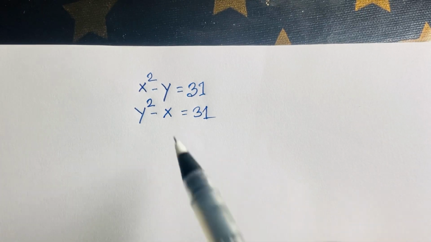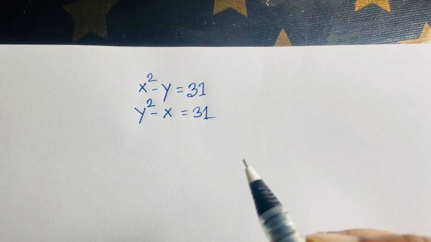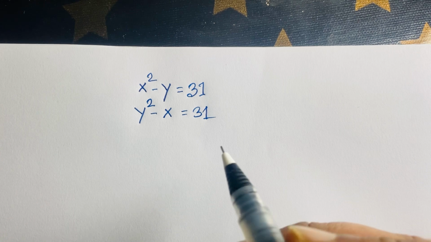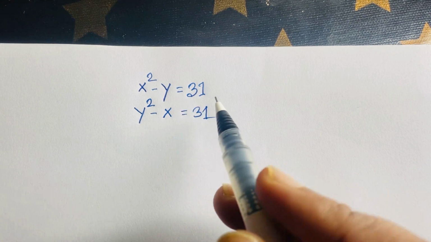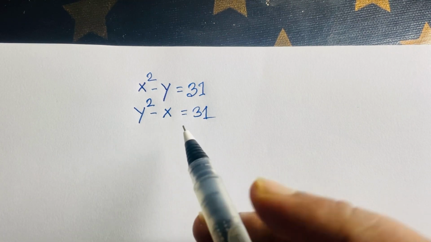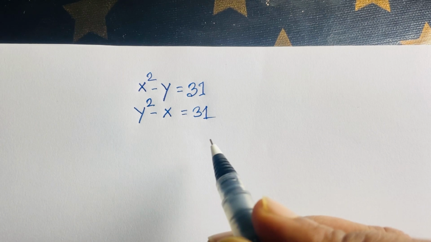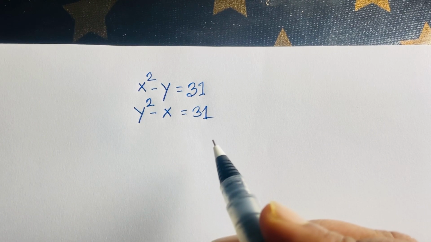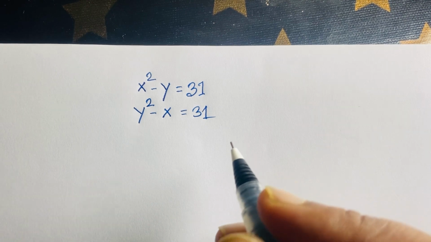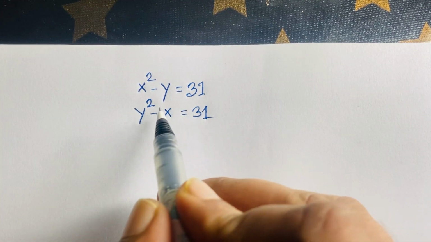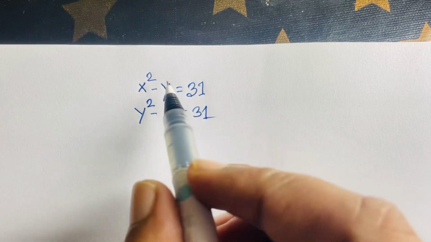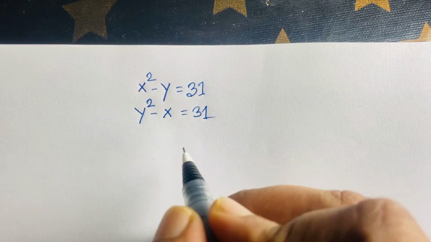Hello everyone, in this video we are going to solve this Japanese math Olympiad question. x square minus y is equal to 31, y square minus x is equal to 31, and we'll find out what is the value of x and y. So here is our first equation and this is our second equation. So I subtract the first equation and the second equation.